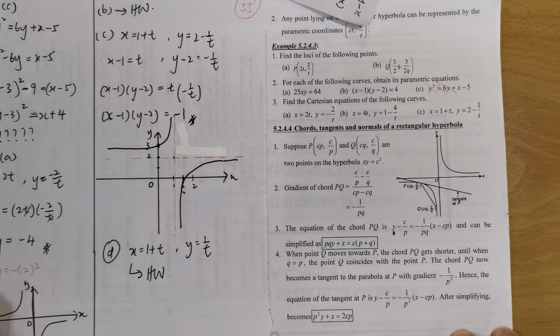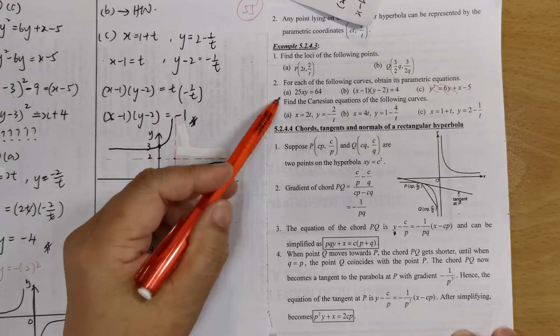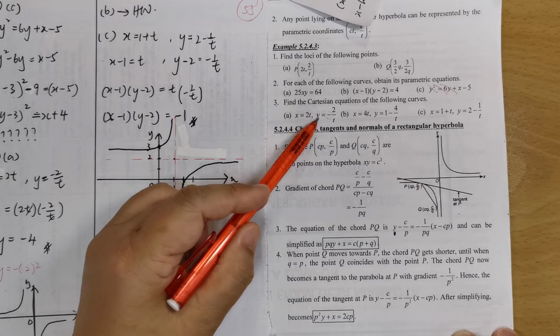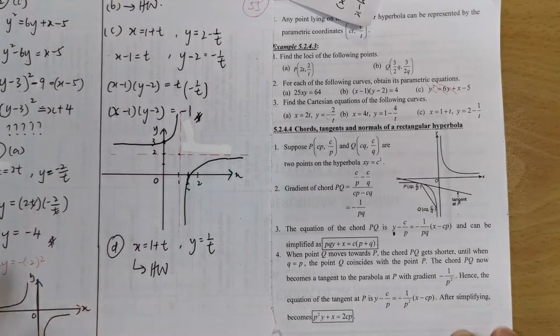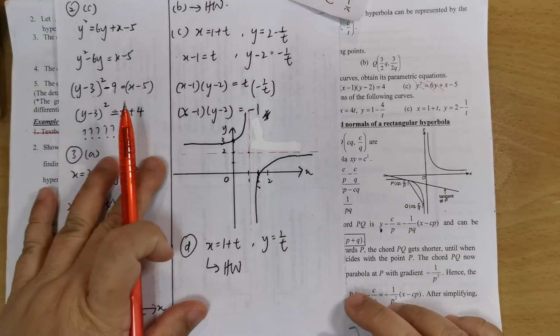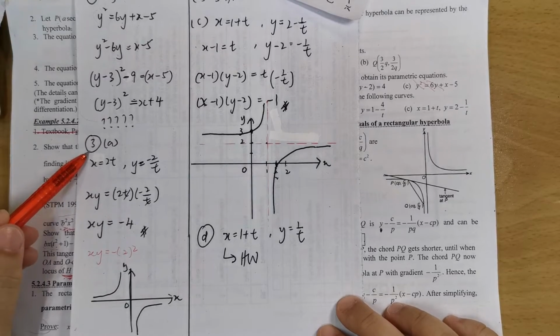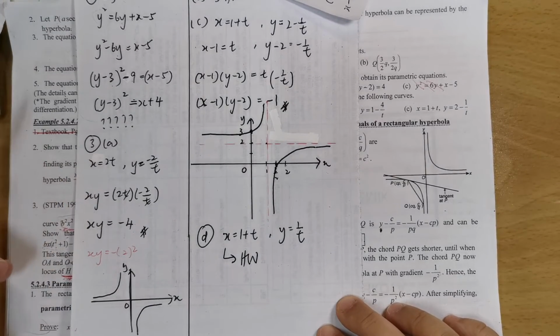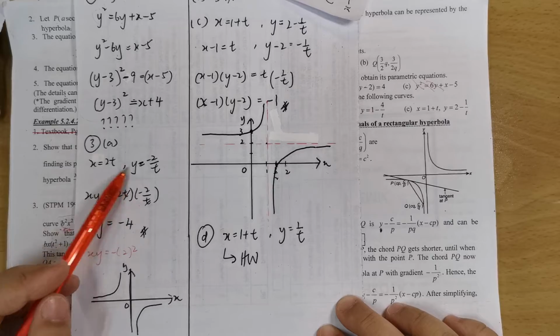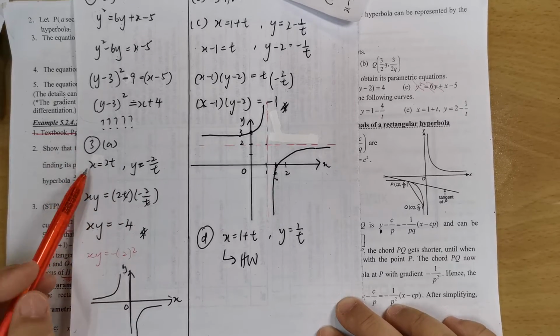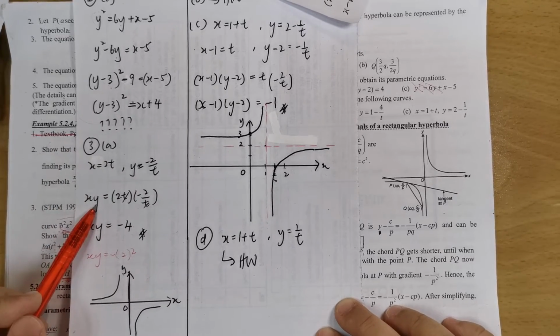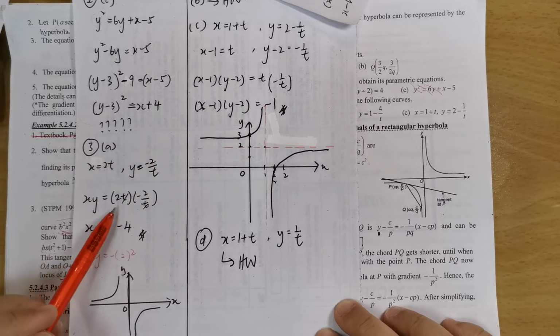Let's see. I start with question 3a. You are given x equals 2t and y equals negative 2 over t. We use the method from just now. Since they have given us the parametric equation, we start with x multiplied by y. So 2t multiplied by negative 2 over t.